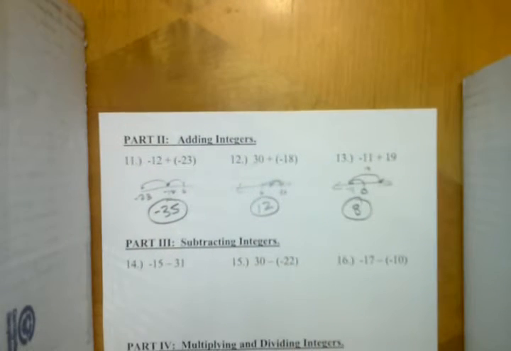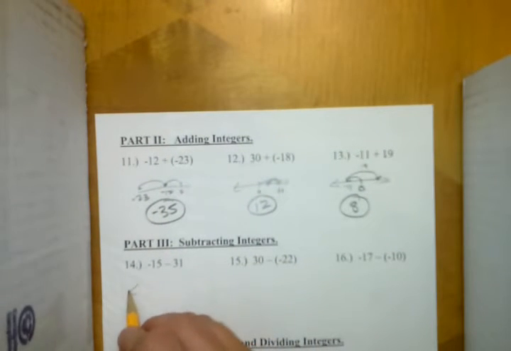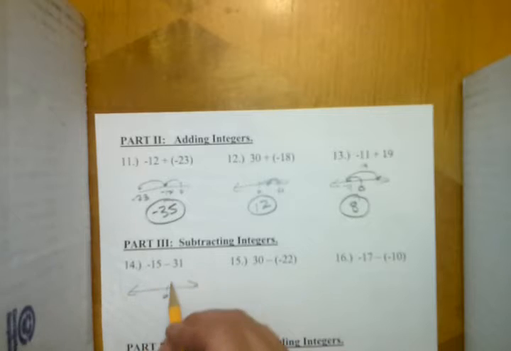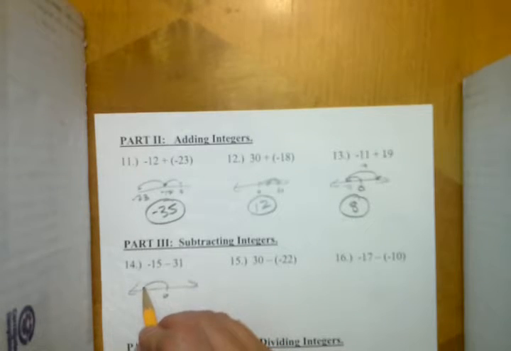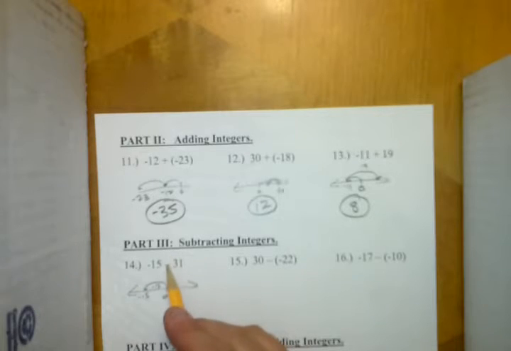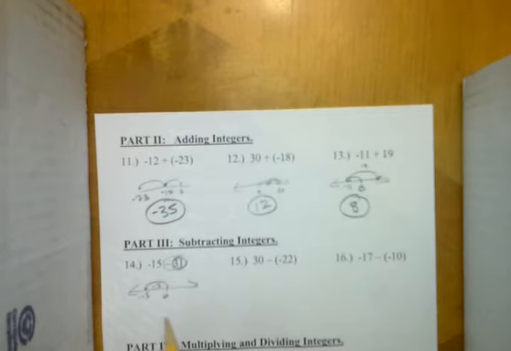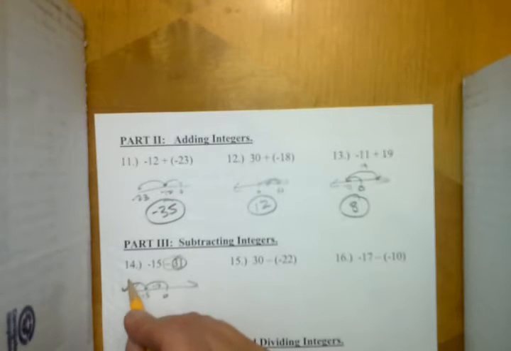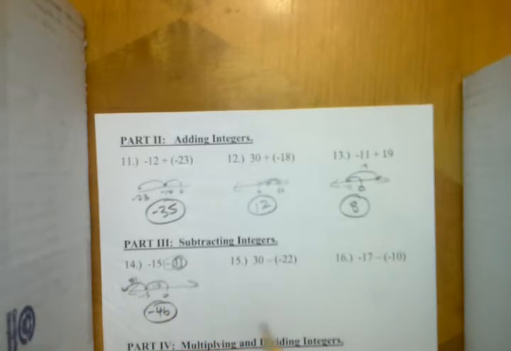Okay, moving on to subtracting. Number 14, and I make my mock number line. So for the first one, I go to negative 15. So it's going to be here. And then the second number, I do the opposite, okay, of 31. 31 normally means go to the right. The opposite means go left 31 more. So I'm going to go 31 more, which means they're going in the same direction. So it's going to be negative 46.